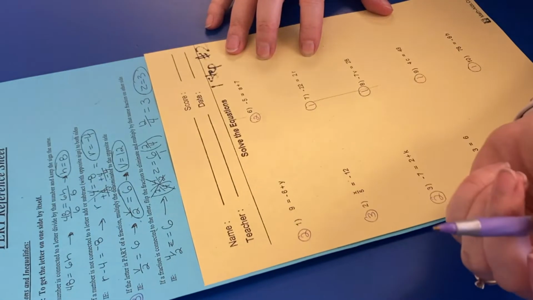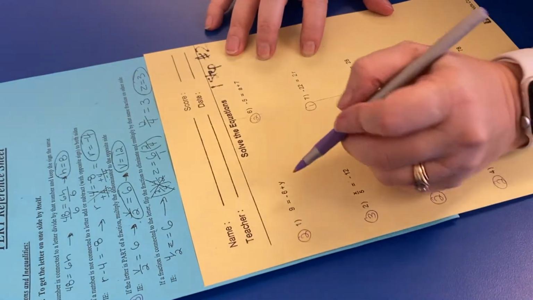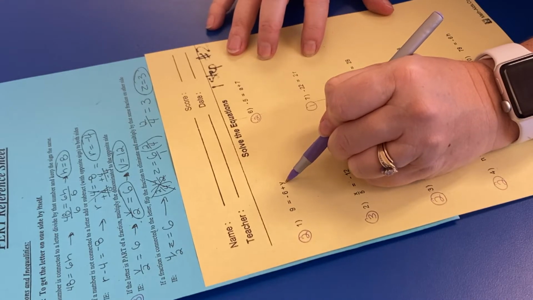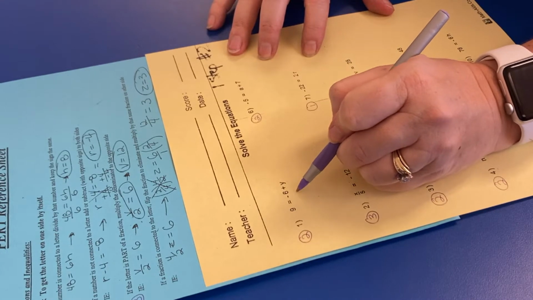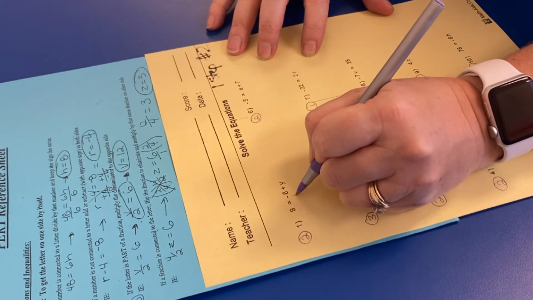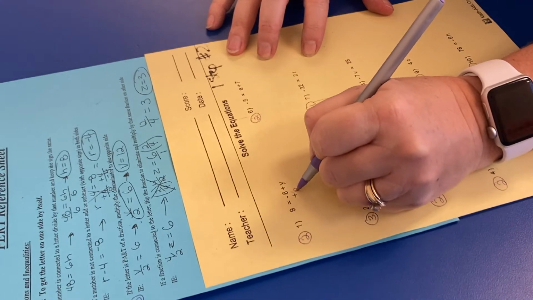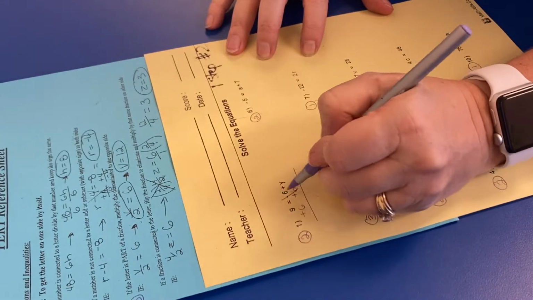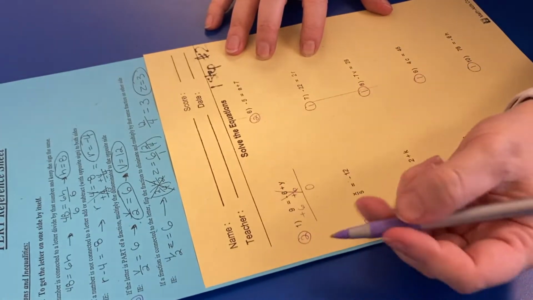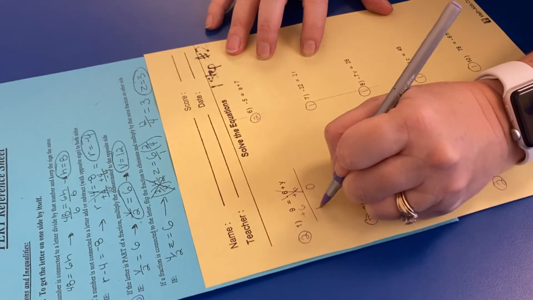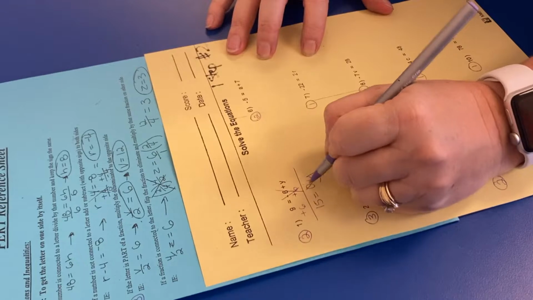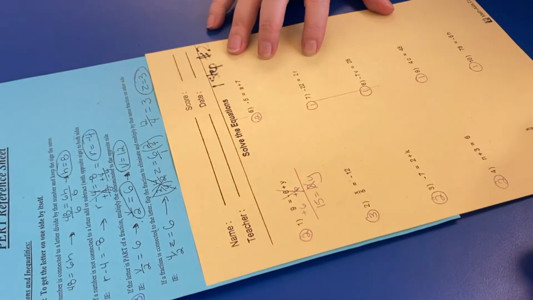Okay, so what we want to do is make sure that we get the letter on one side by itself. So what we have to do is go with the opposite number, so opposite sign, so we'd go +6 on both sides. So +6, those two cancel out to make 0, and 9 + 6 would be 15. So 15 equals y.